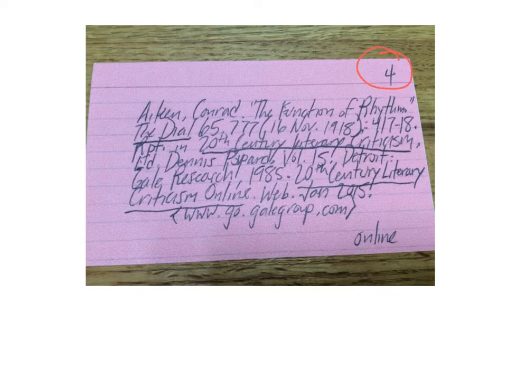The easiest way to do this, instead of writing all this information out, is to find out where the source is. In this case, I got it from the Gale group here. You could write all this information out on the card, but I can show you a quicker way at the end of this presentation. And again, if we're getting it from an online source, we'd put the word online at the bottom. So this would be one source that we're going to use if we're writing a paper.